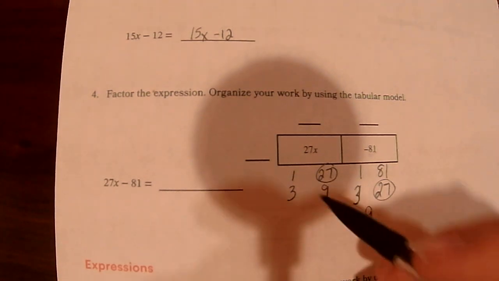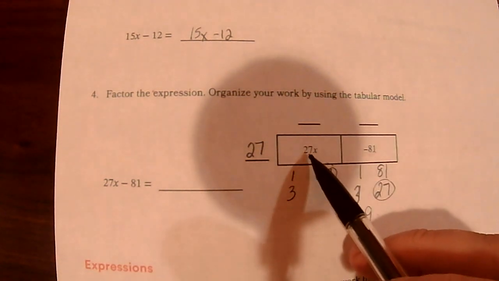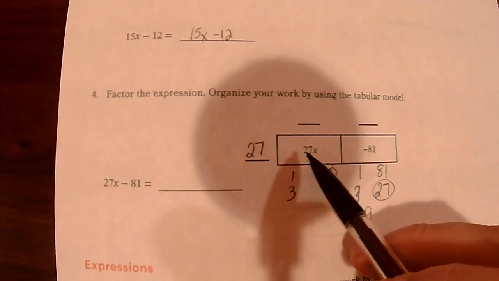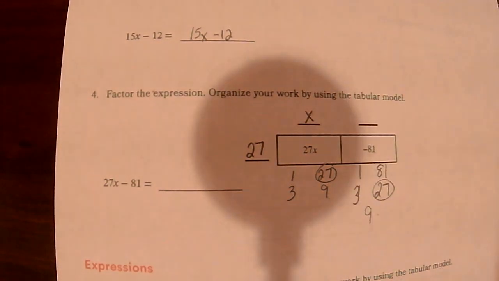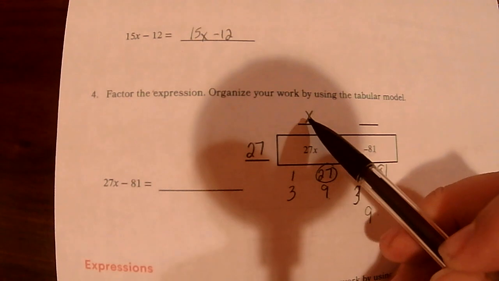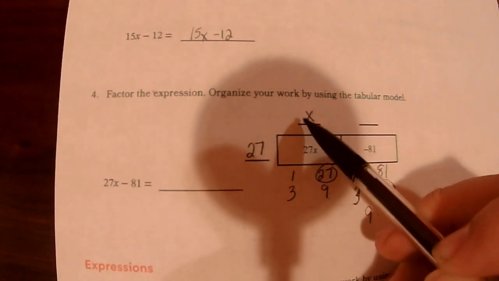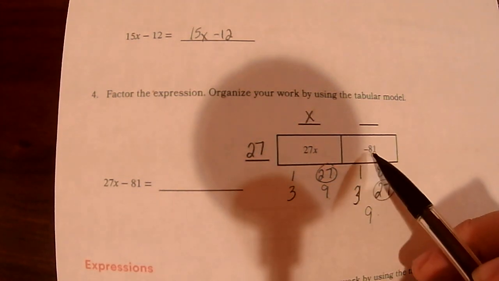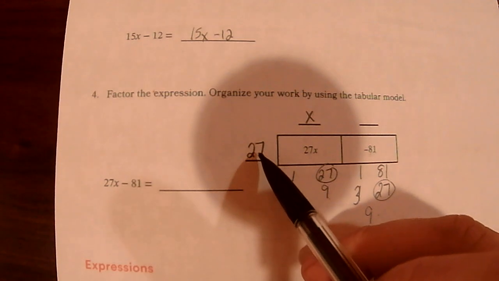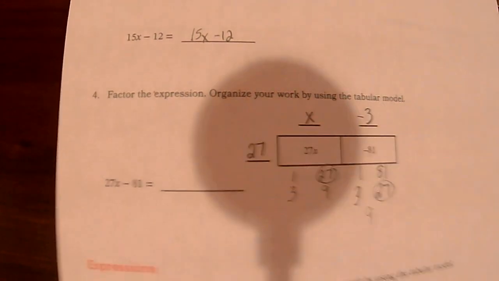So let's look at 27 now. If we said 27, 27x divided by 27 gives us 1x, or x, because remember, there's a coefficient of 1 here if there is no coefficient showing. And then negative 81 divided by 27, you get negative 3.